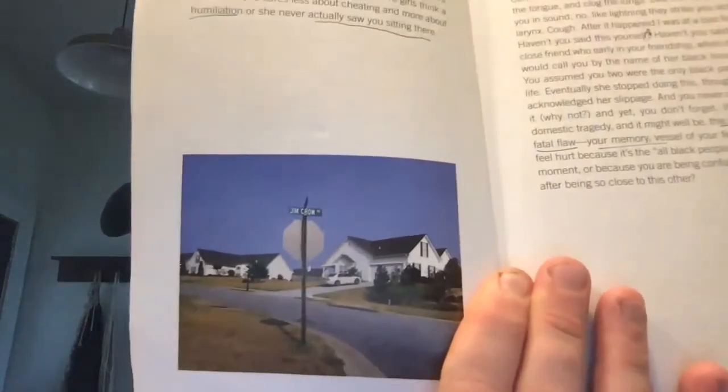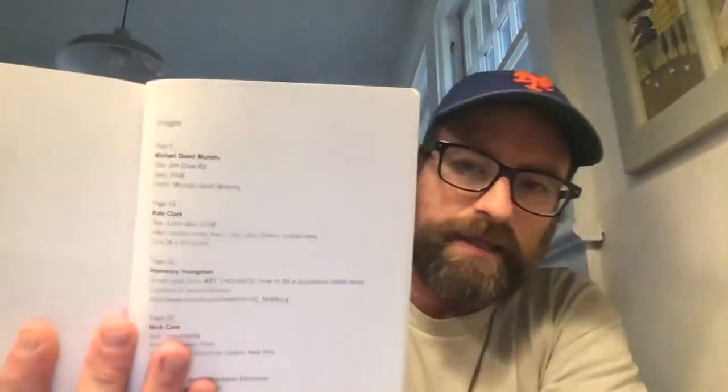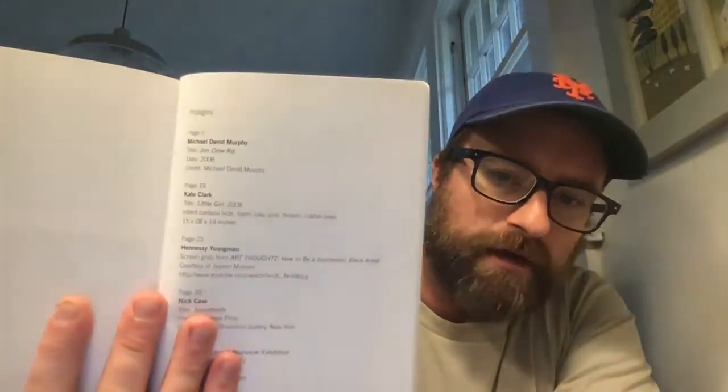And the very next thing you see at the bottom of the page is a photograph of a stop sign where the side street is Jim Crow Road. So, why show that image? Why show us that particular image? If you turn to the back of the book, you see that this is an image by the photographer David Murphy.